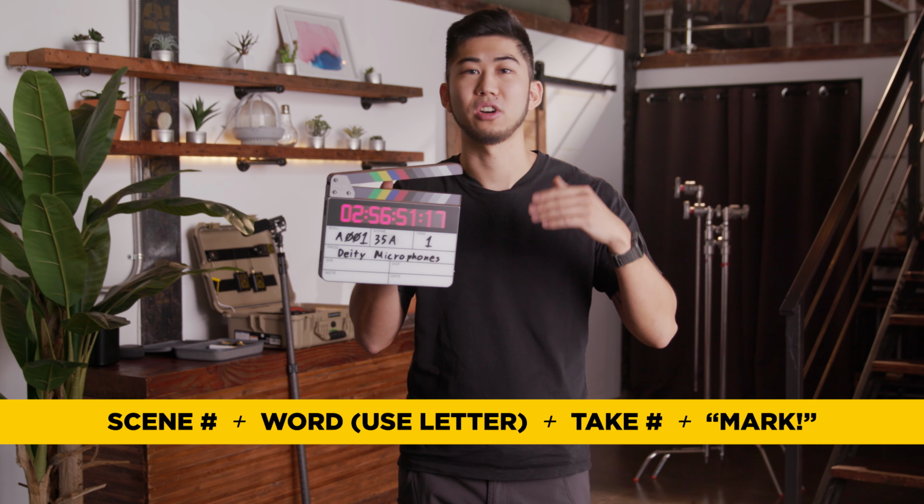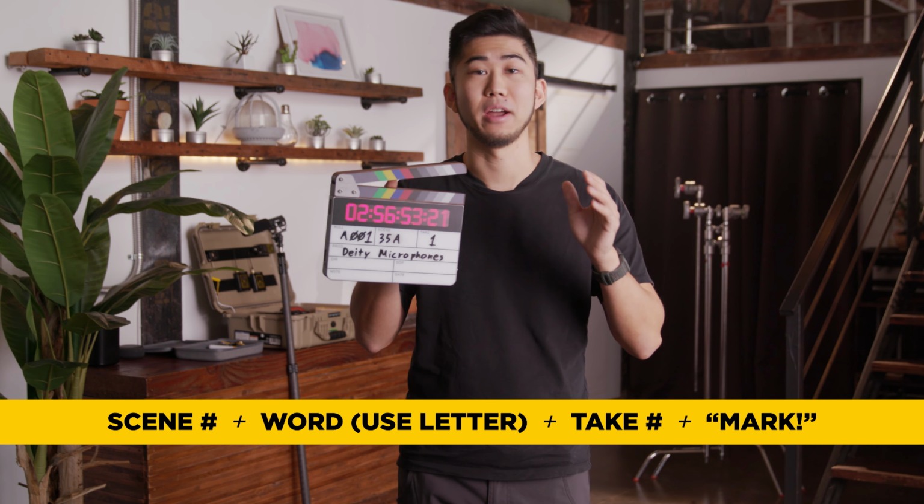Now that you know how to label each section of the slate, here's how you mark. Scene 35 Alpha, take 1, mark. When the camera presses record and the audio is speeding, the second AC reads off key information from the slate before marking. The scene number, followed by a word starting with the setup letter and finishing with the take number. That's why I said Scene 35 Alpha.